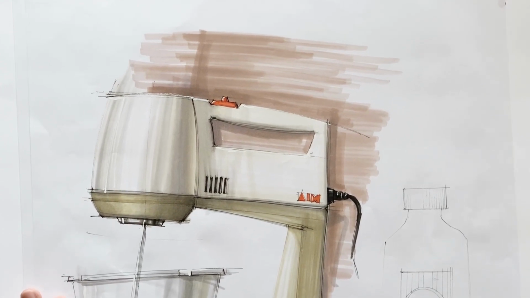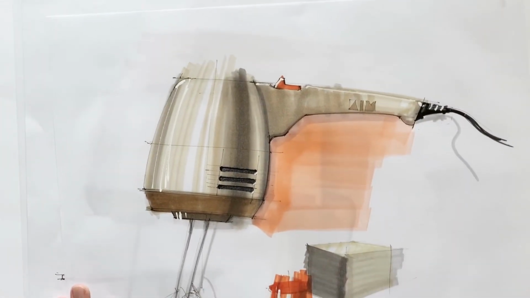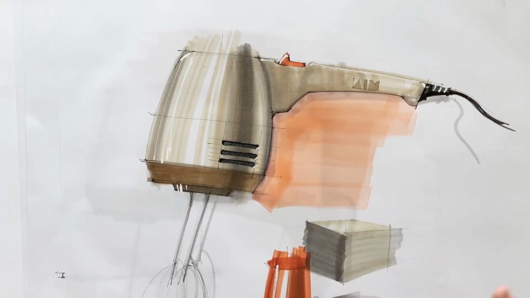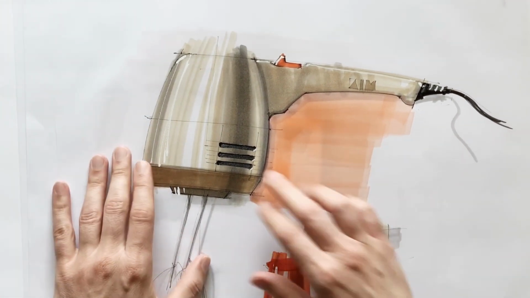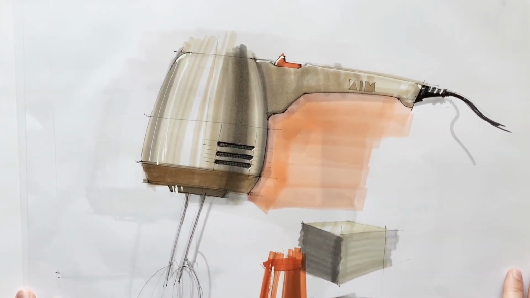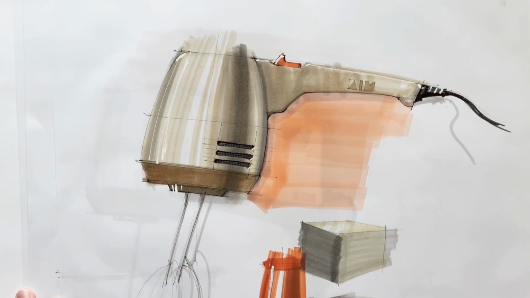And in this version, I'm using darker colors. Basically, it's going to be a side view, with matte plastic and some glossy plastic and a background. So we will apply those techniques as I mentioned in my previous tutorial.